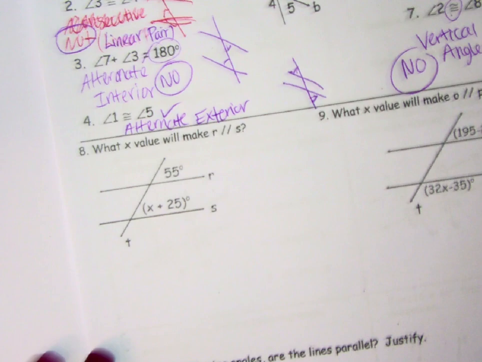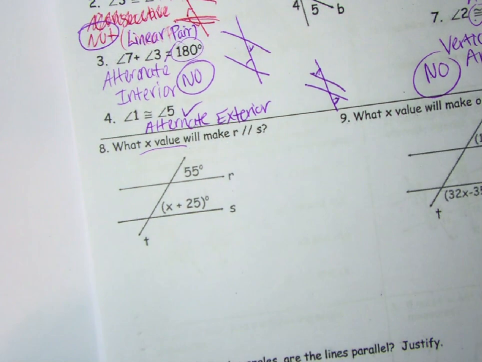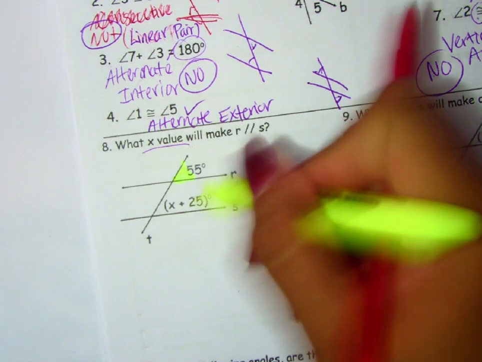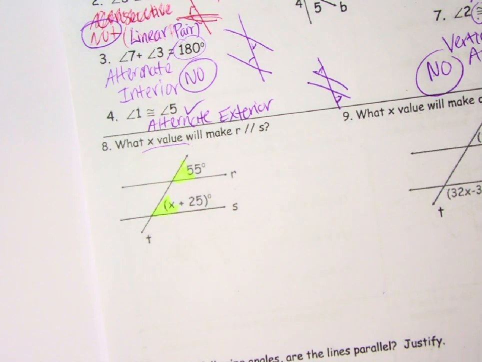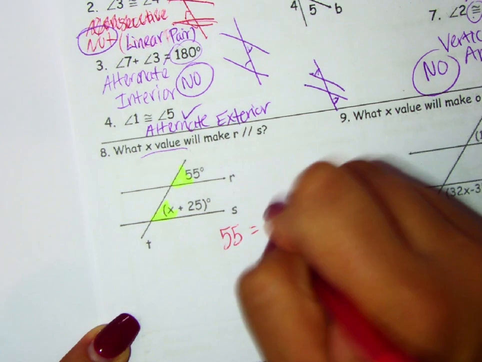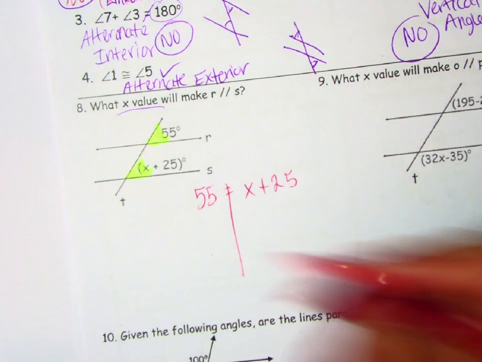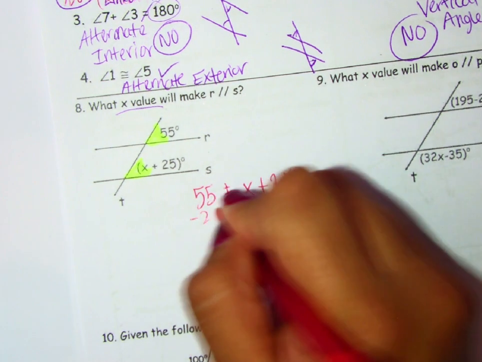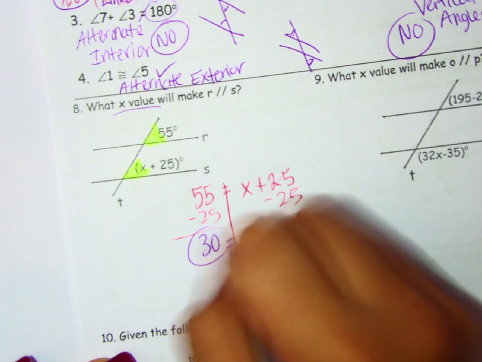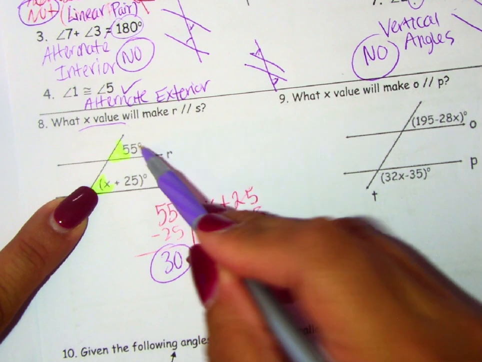All right, let's look at number 8. Number 8 is asking you to find the value of x based on the relationship between these two. So this is one of those that our highlighter can help. If you look at this angle and this angle, they are the same angle. They're just sliding down. So because they're the same, you're going to write that they're equal to each other. And then when you're solving for x, you just move everything to one side and keep the x. So negative 25 on both sides. And we're left with 30 equals x. I'm not asking you for the angle, but if you plug it in, 30 plus 25 is 55, so they're congruent.